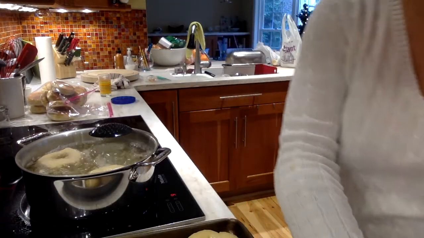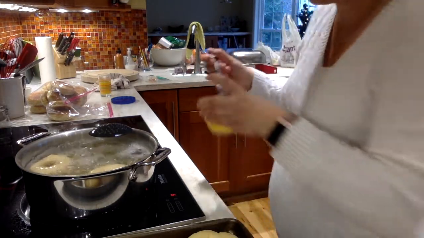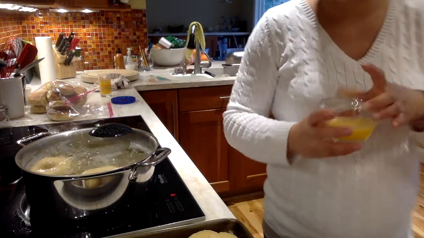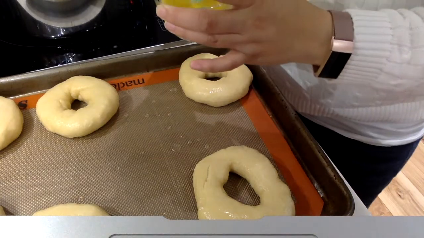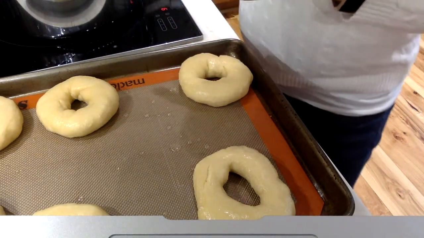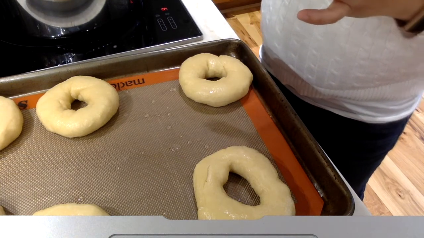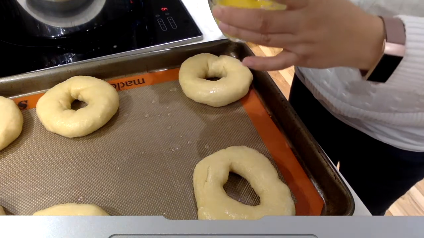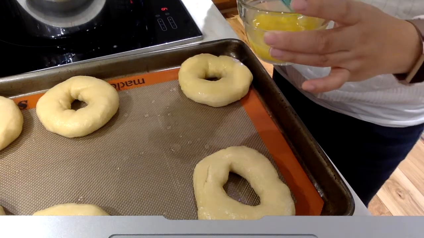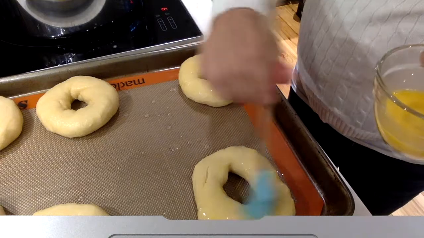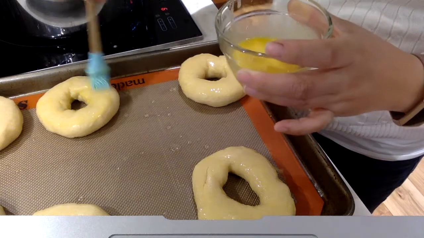So as I wait for this, I'm going to brush my bagels with my egg wash, like so, right? And then if you're going to put any toppings on, you want to be sure to put the egg wash on first, and then the toppings. If you don't do the egg, that's perfectly fine. But I do find that it gives that nice brown color to the bagel and gives that crispiness that we like in a traditional bagel. Right? But put the egg wash on first before the topping, if that's how you're choosing to do this.